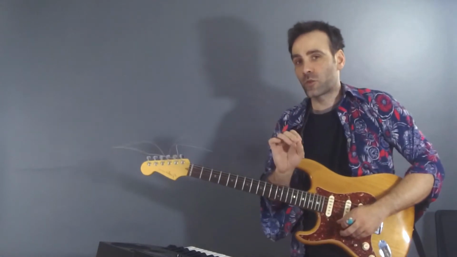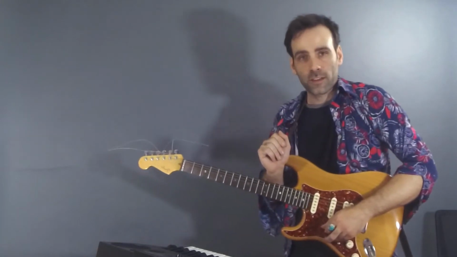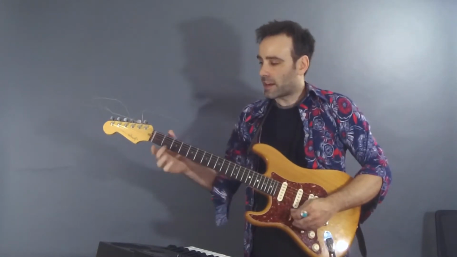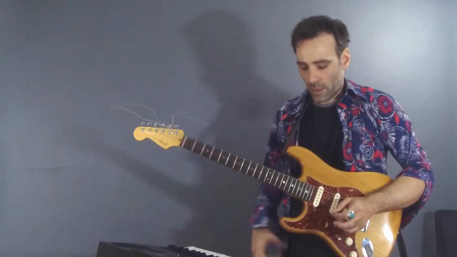Because when you learn modes, it's not so much about playing a different scale as it is understanding what bass notes and chords to be using underneath when you're improvising. So that's what we're going to do today, is explore this. I have just a simple setup here, just guitar right through the amp, keyboard, and loops.